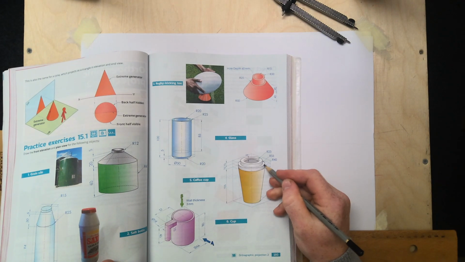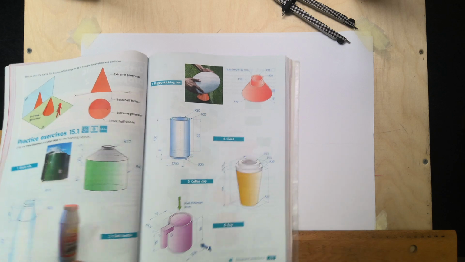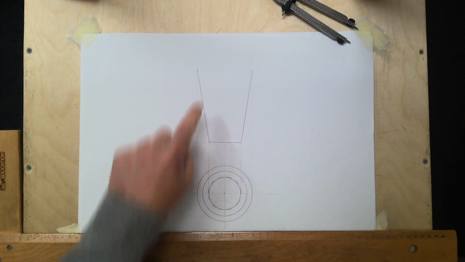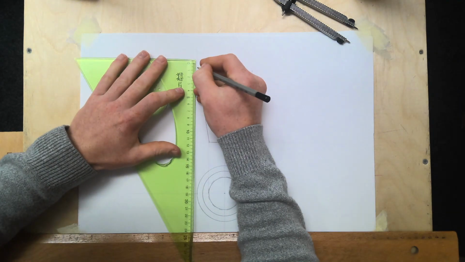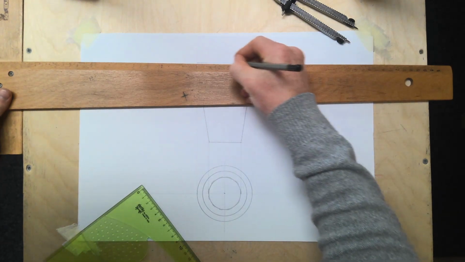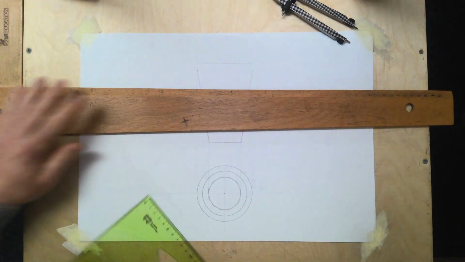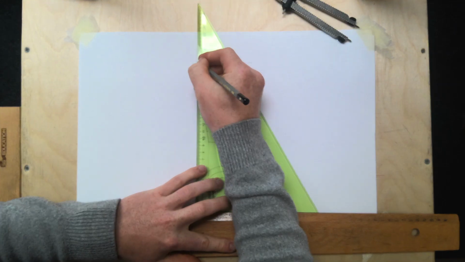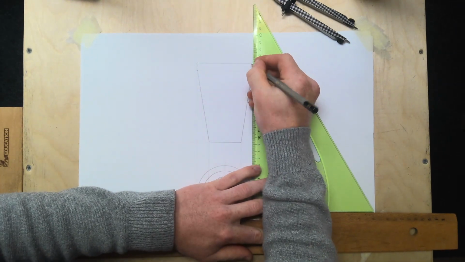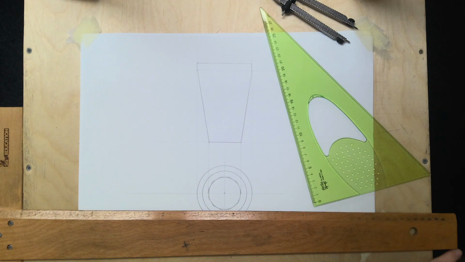So now we just have these little bits of detail here, okay? So it's 10 millimeters straight up for the white rim of the mug. Straight up for the white rim.